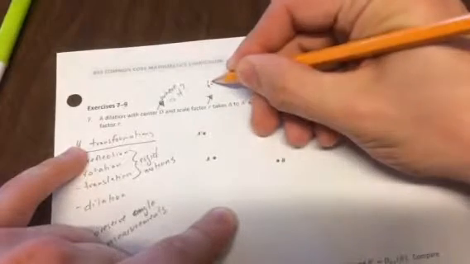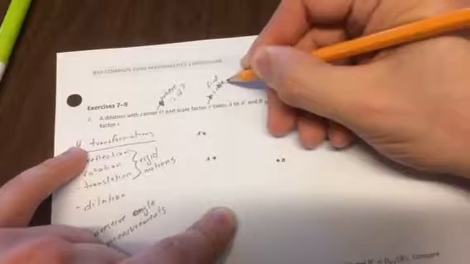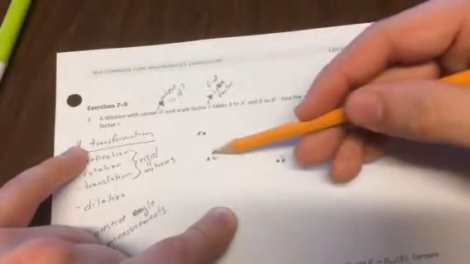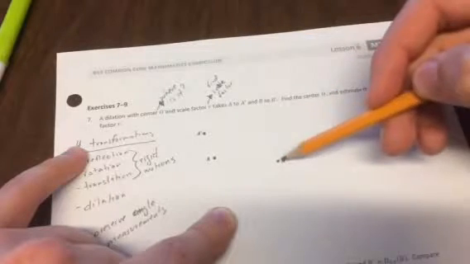All right, so we need to find center O and scale factor R. We don't know the scale factor, so that's what we're going to have to find. Find the scale factor that takes A to A prime and B to B prime. Find the center O, which is what we noticed, and estimate the scale factor, which is the second thing we need to find out.